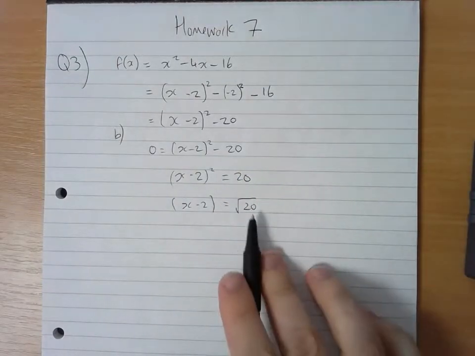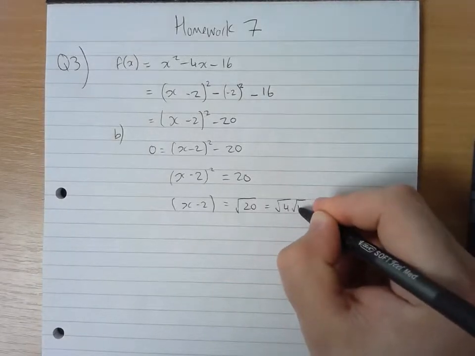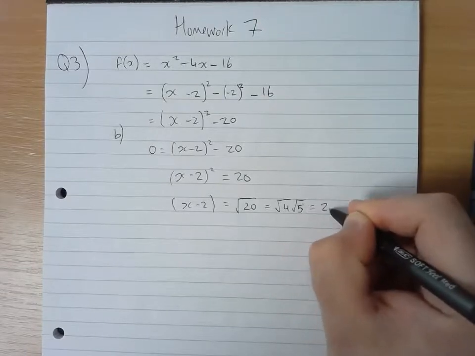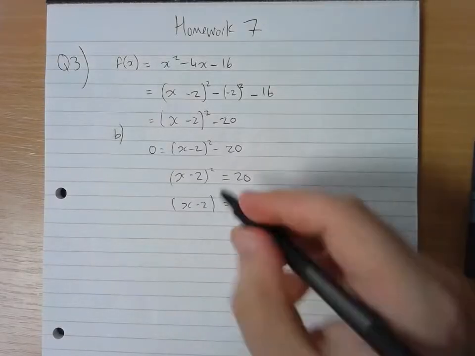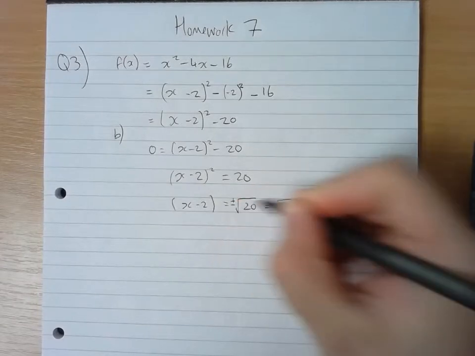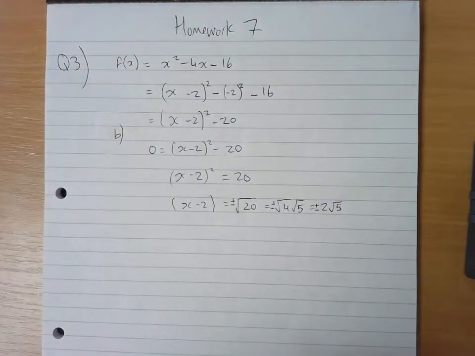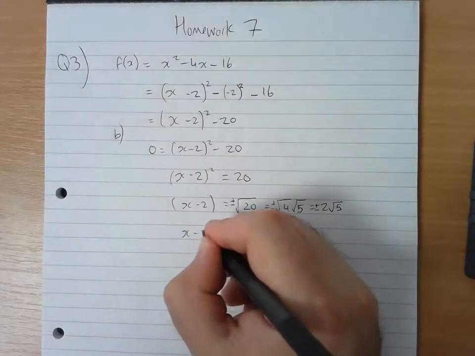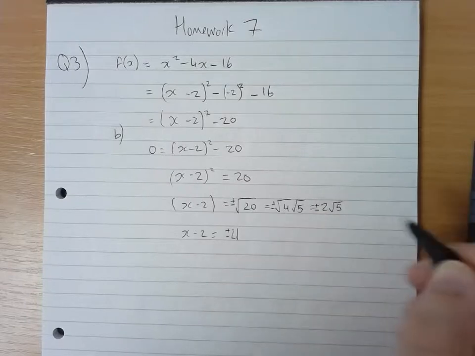We should probably check if square root 20 cancels down. So this is square root 4 square root 5, which is 2 root 5. We've also missed something else, which is a classic problem when we deal with square roots. We have to remember that this should be a plus or a minus. So here we've got x minus 2 equals plus or minus 2 root 5.